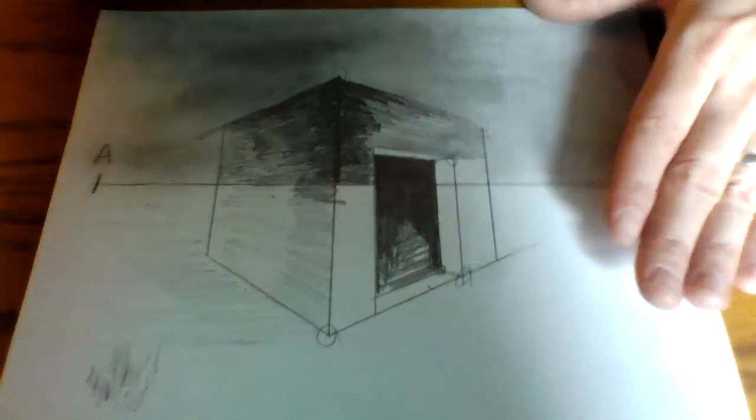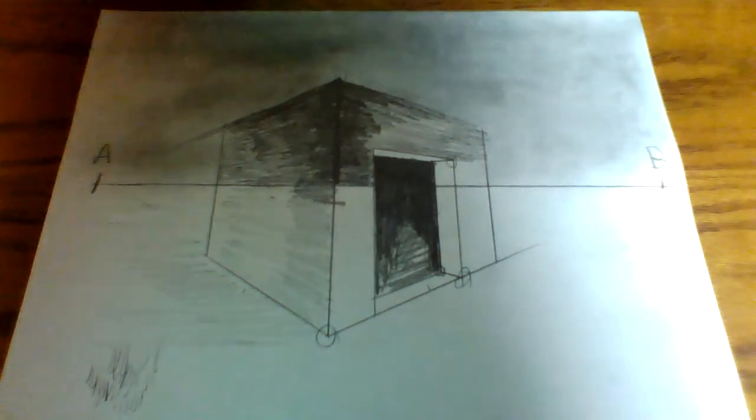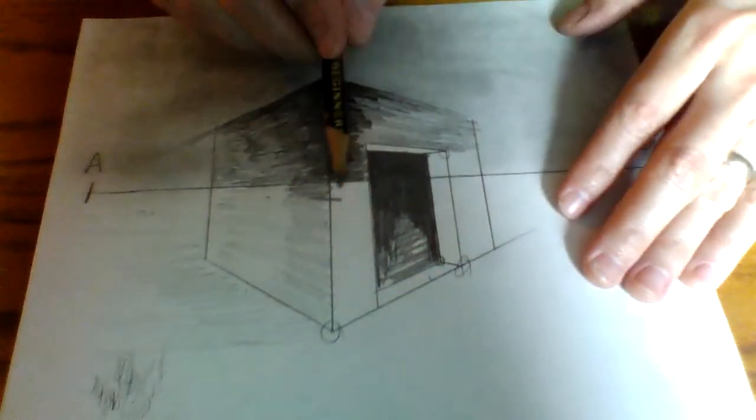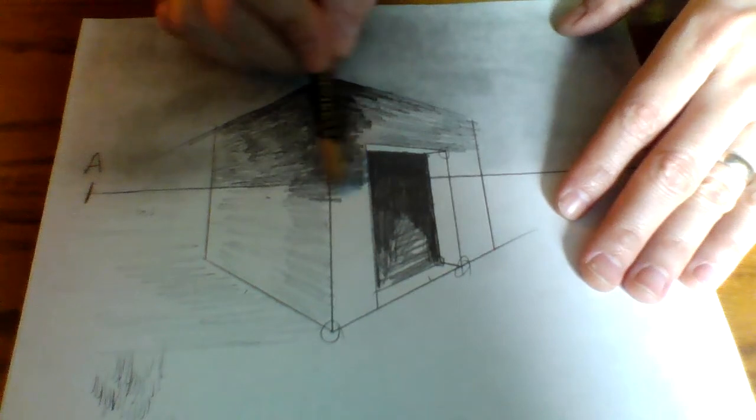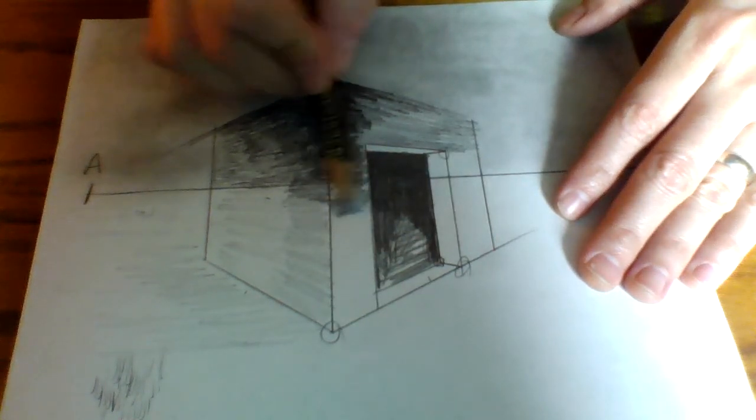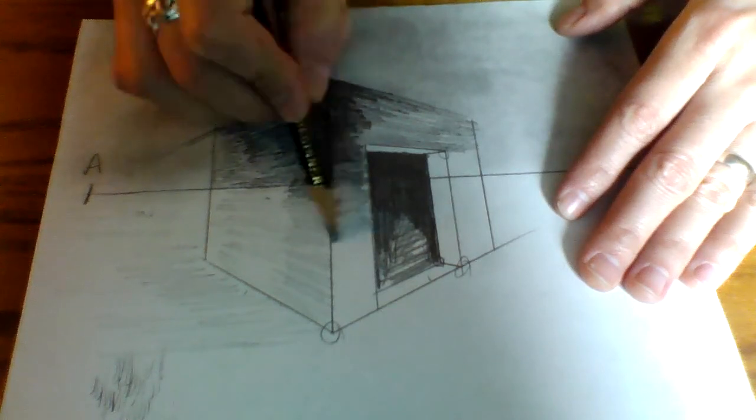And of course, this is just a demonstration, but as I keep going with this, I'm going to try to be extra careful.